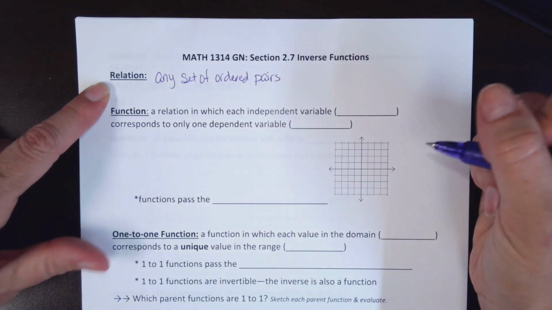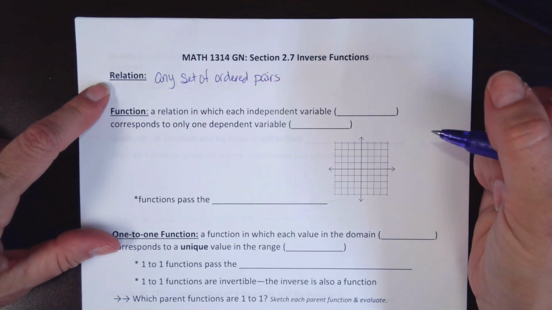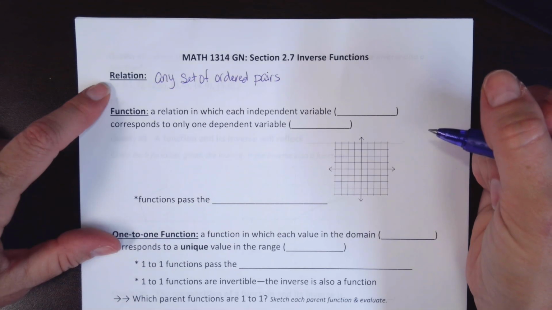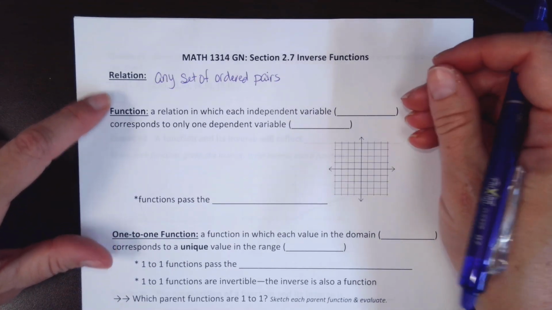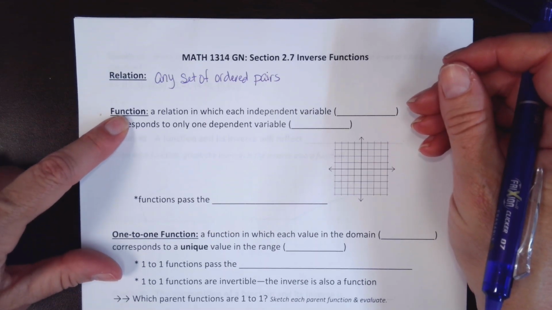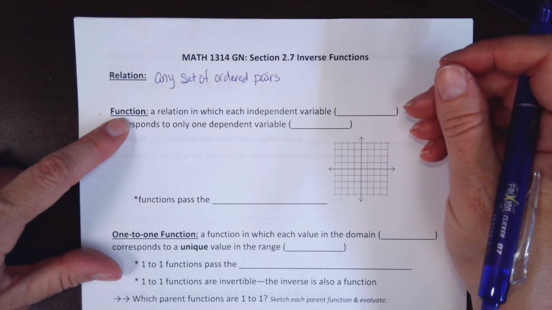So if you want to think about a graph of a relation, you could draw whatever you wanted on that graph. It doesn't have to follow any rules. Any set of ordered pairs qualifies as a relation. A function, we start to make some rules. We start to narrow our definition.